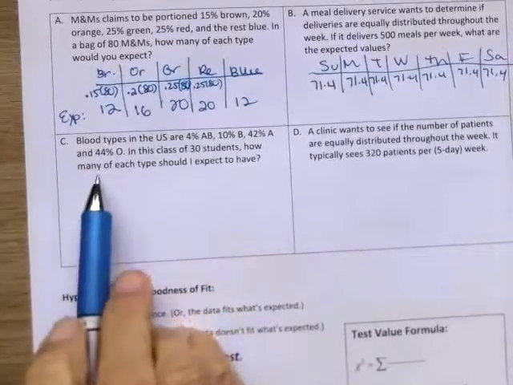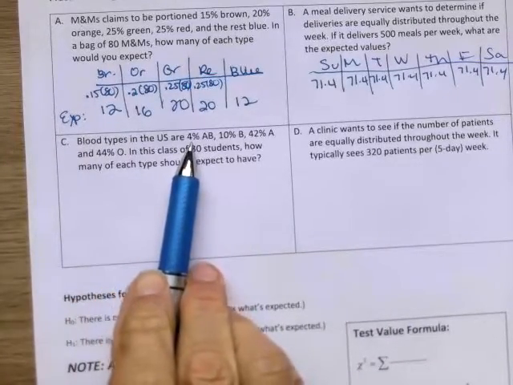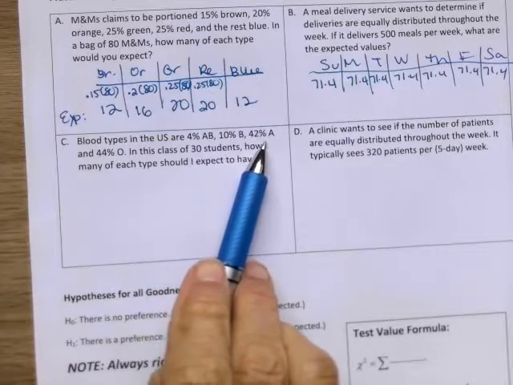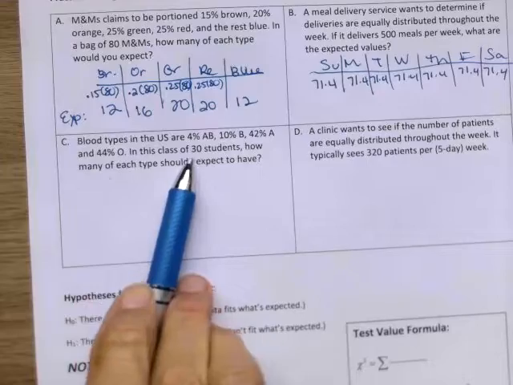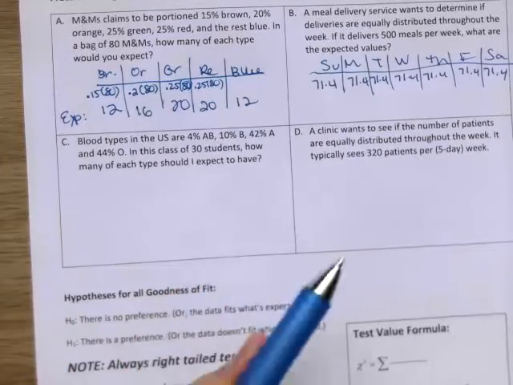Okay. Blood types: 4% AB, 10% B, 42% A, and 44% O. So let's say we had a class of 30 students. How many of each type would I expect to have?